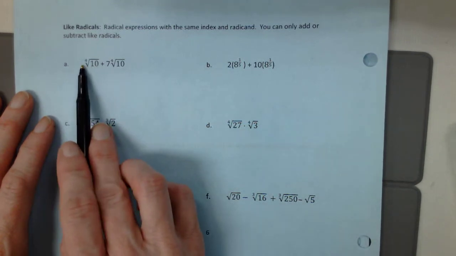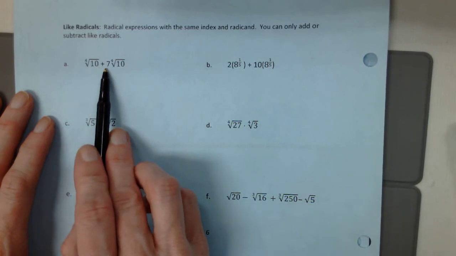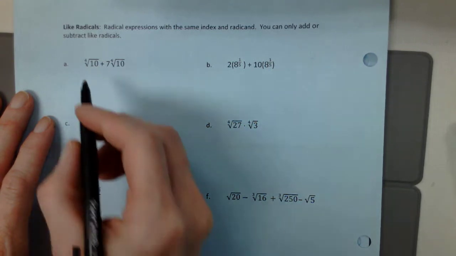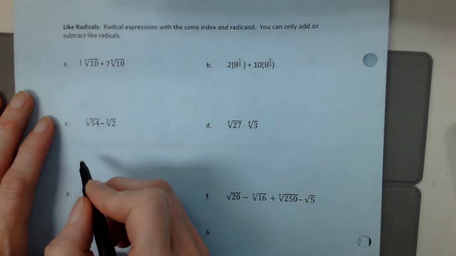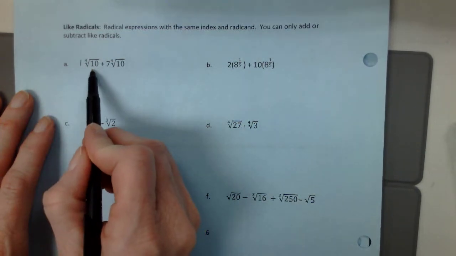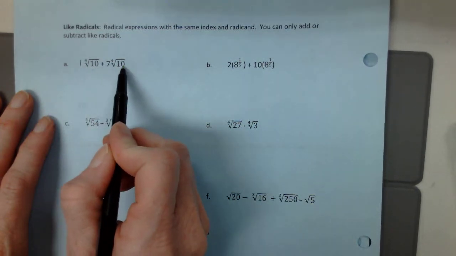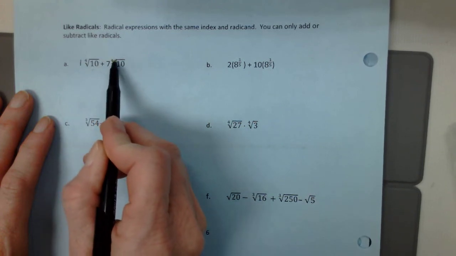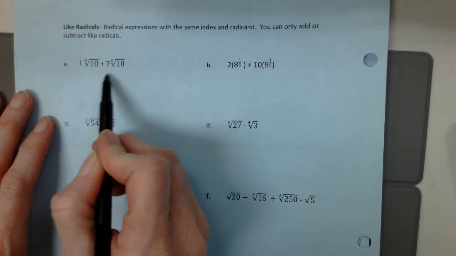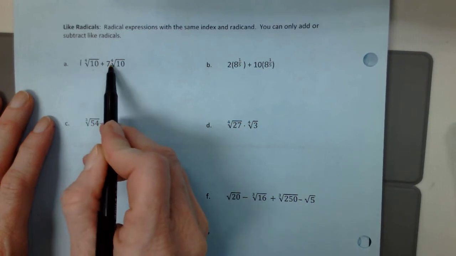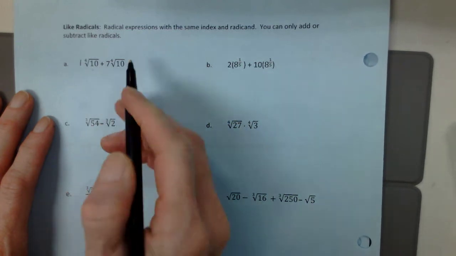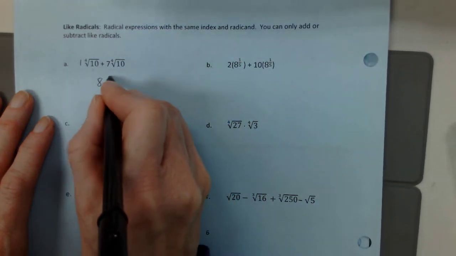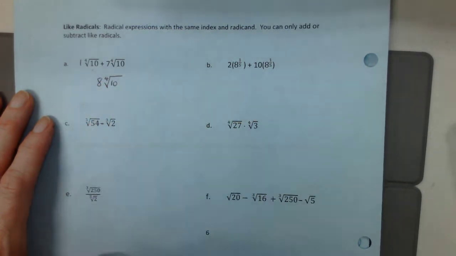So example A here, we have a 4th root of 10 plus 7 4th roots of 10. This is a 1 in front. That's a coefficient of 1 when you don't see anything there. And so since they're the same radicand, they're both 10s, and the same index, they're both 4th roots, these are like radicals. So we just take their coefficients and combine them. 1 plus 7, this would be 8 4th roots of 10.